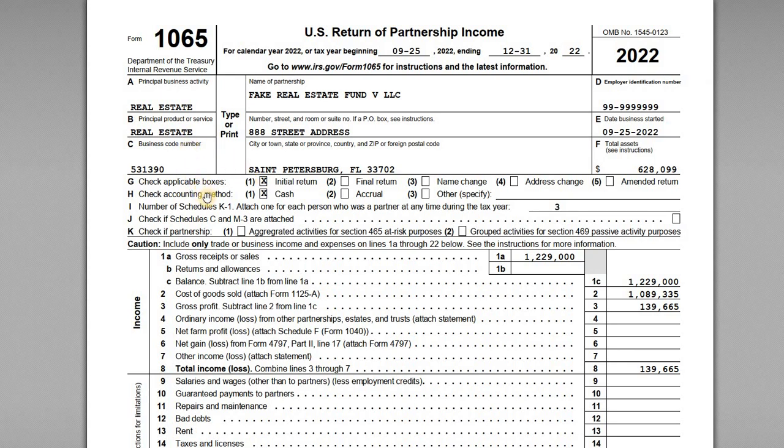Alright, for this video I want to go over a Form 1065 partnership return example where we have a real estate LLC that is in the business of buying, renovating, and flipping real property, right? So it's not an investor fund, it is not a real estate rental fund, it's an entity that's engaged in the business of buying and flipping real property.